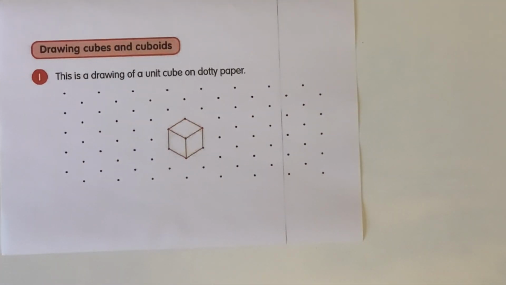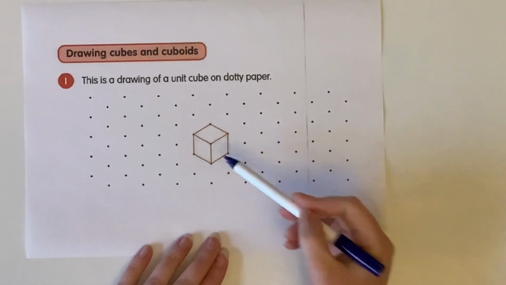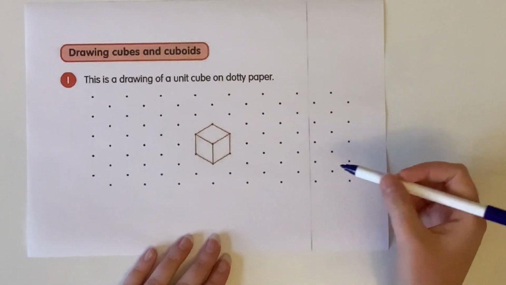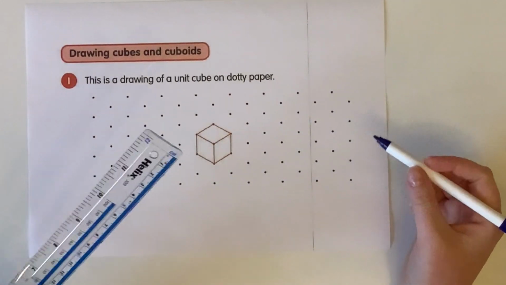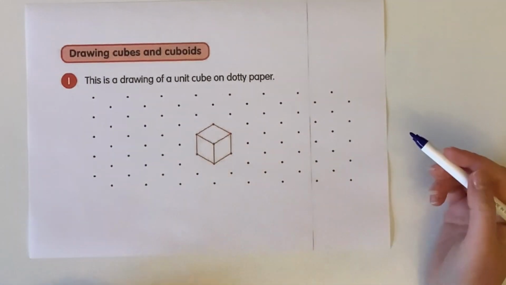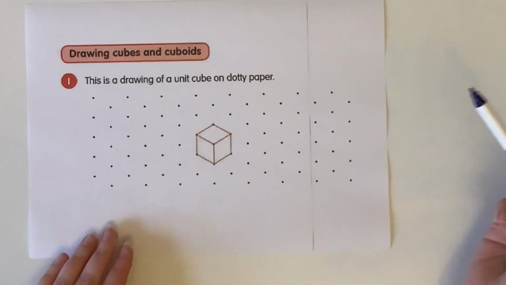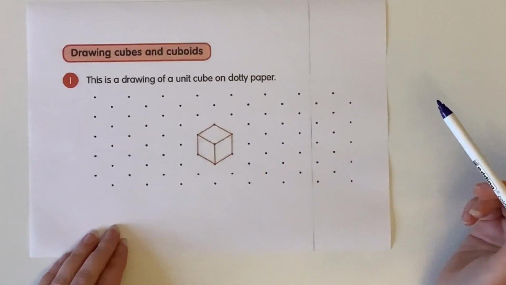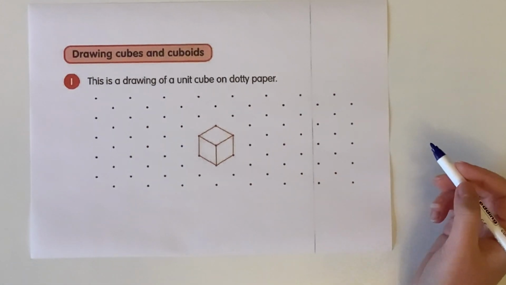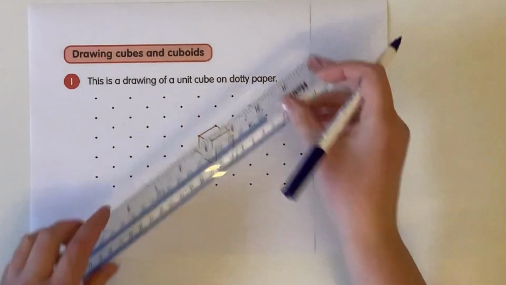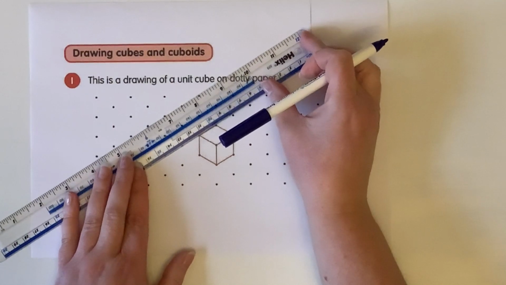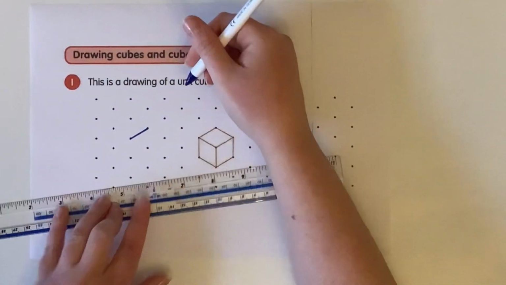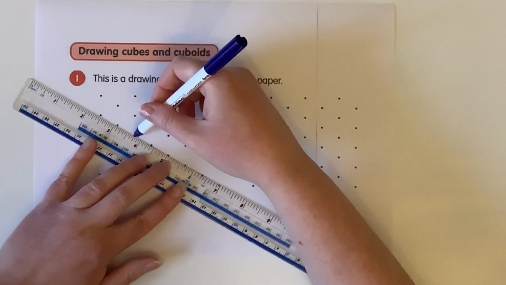So what I'm going to start off by looking at is how I draw this cube on dotty paper. And there's 2 ways you can draw it. I'm definitely going to need my ruler for this. The first way is first of all to draw the top face, which uses 4 dots connected together. I'm going to do it over here for you to have a look at. So I select 4 dots and I connect them together so it looks a bit like a diamond.